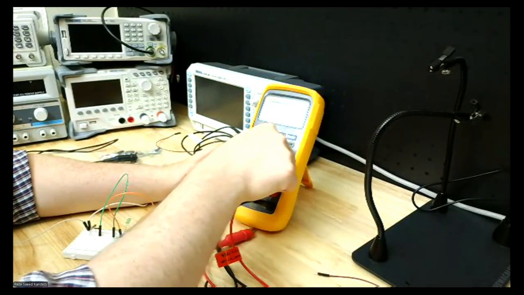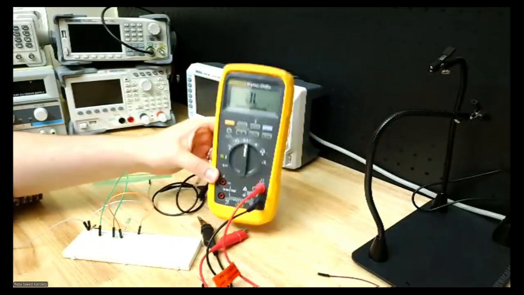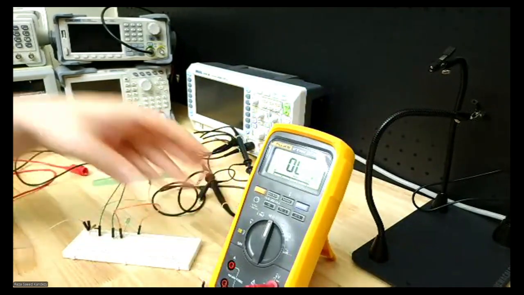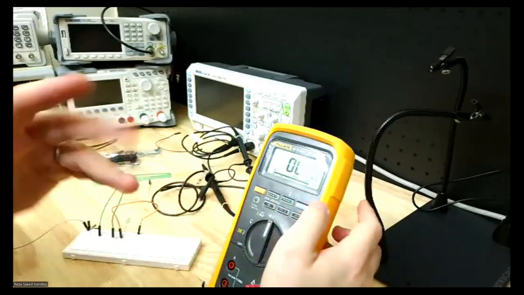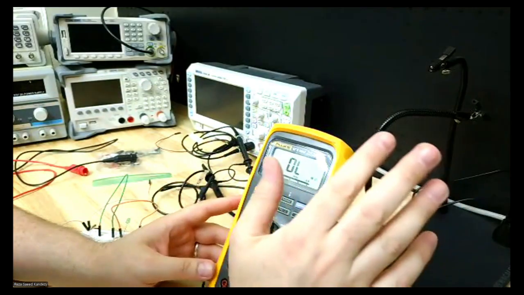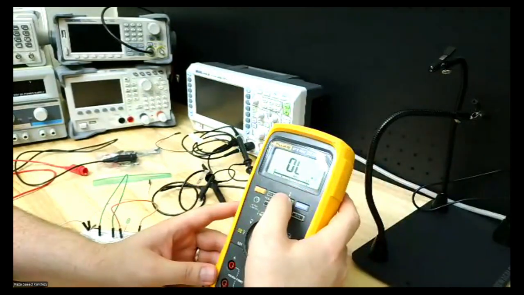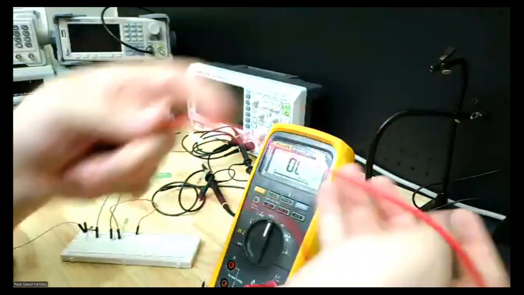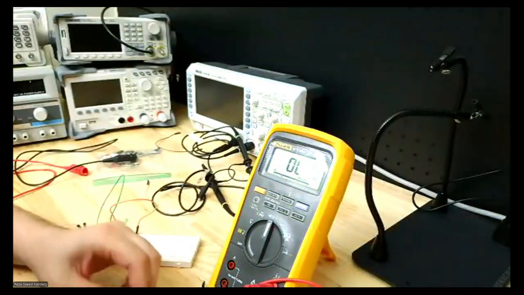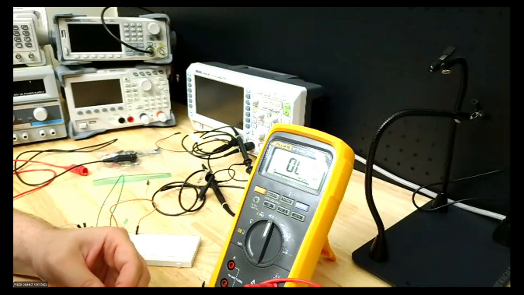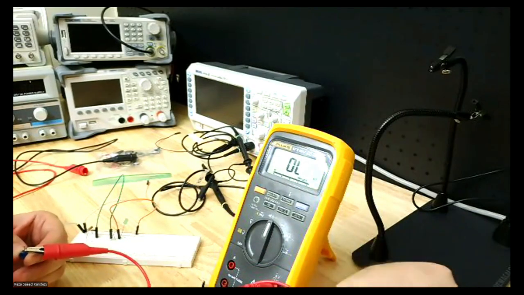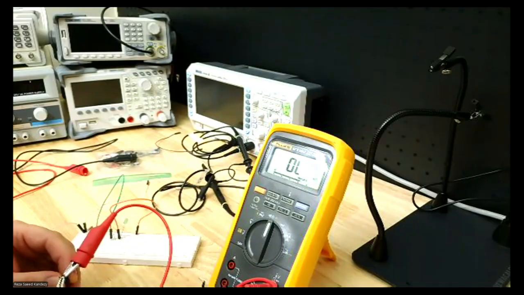I'm going to turn on my multimeter. I hope you can see it. Again, I'm expecting around 1K, in the range of 1K. So I'm going to change the range to the kilo. Now, I'm going to connect one of the probes to one of the side terminals and the other one to the middle terminal.